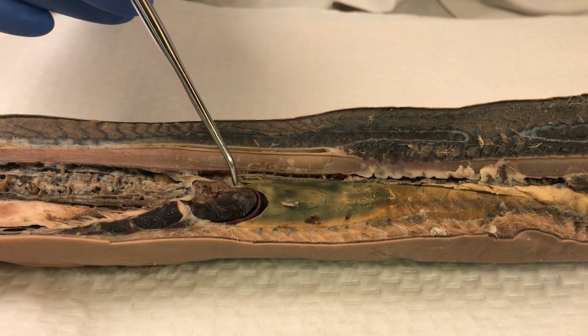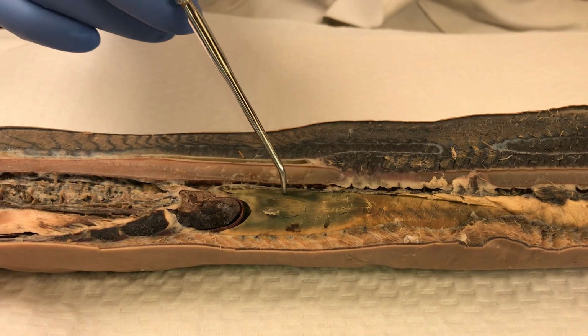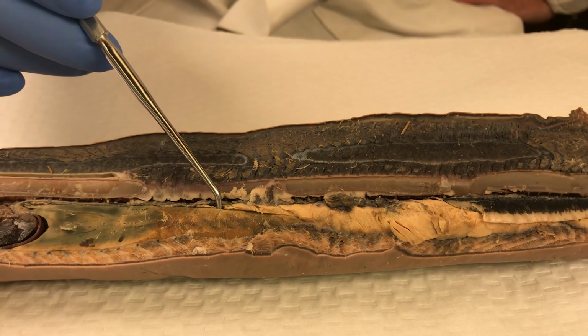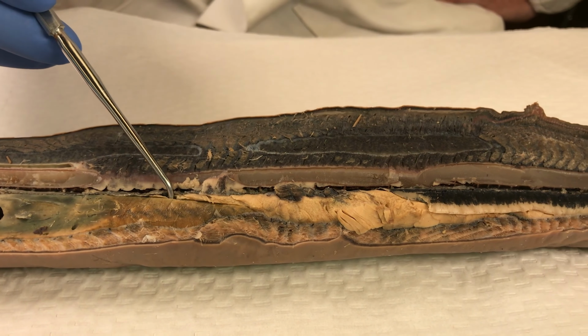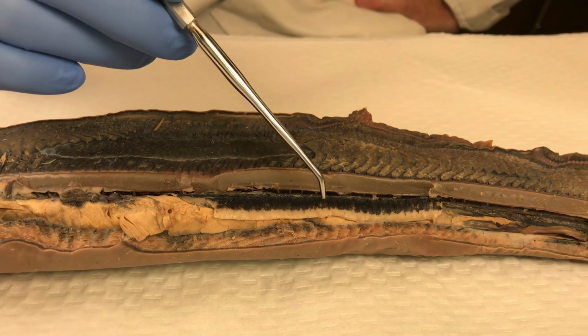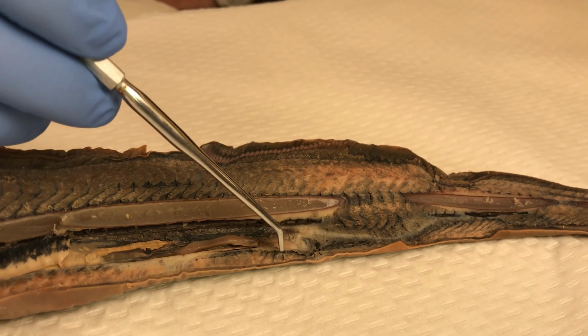Going down, we have the heart, surrounded by the pericardium. Then we have the liver. If you move the liver, underneath the liver, you'll be able to see the gut. Moving back, we have the testes, although in this specimen, they're not very well developed. Continuing down, we then exit the body through that cloacal aperture.